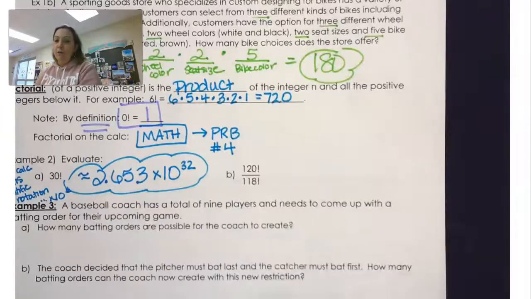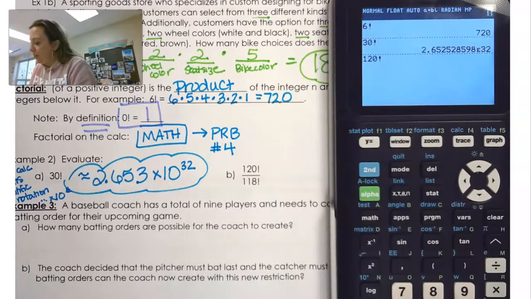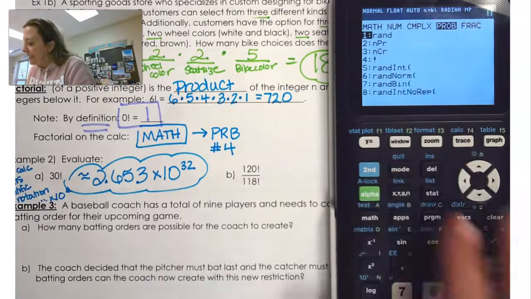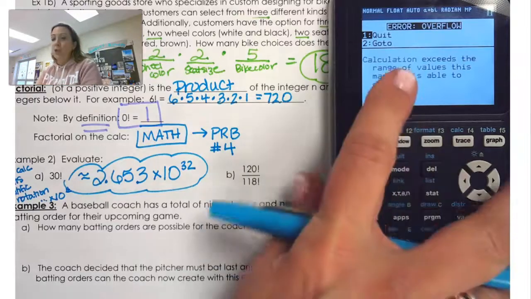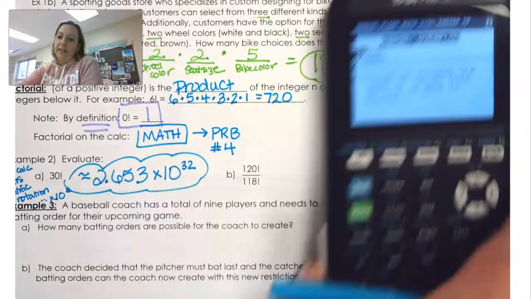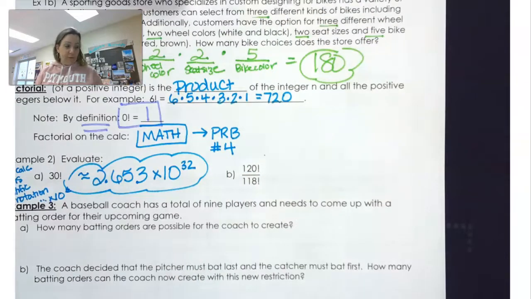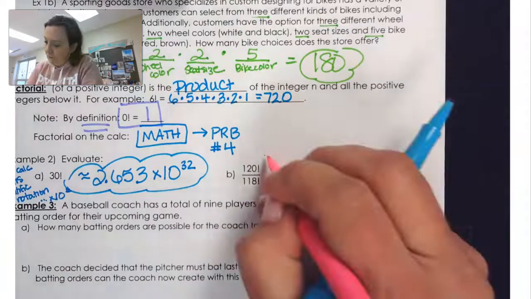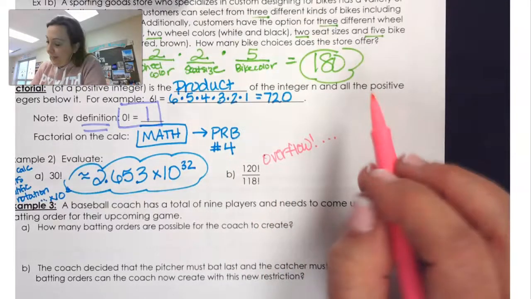Let's talk about doing 120 factorial over 118 factorial. If I enter this in the calculator, 120 factorial divided by 118 factorial, I notice that I get an error. It's an overflow. The reason is that this 120 factorial is so big that the calculator can't even handle it, okay? So notice that here we had an overflow. That doesn't mean you can't do it.